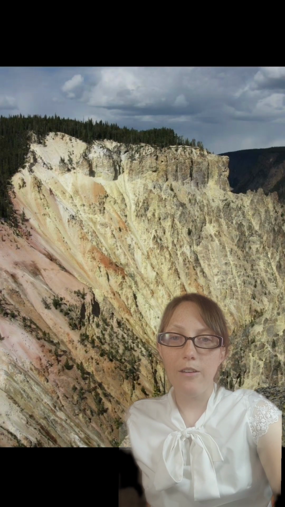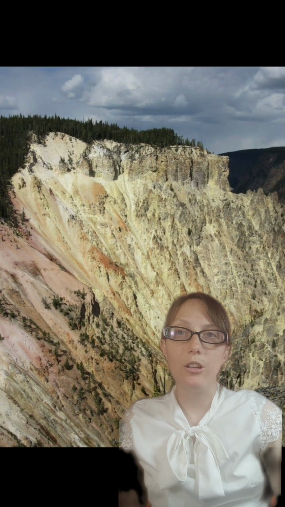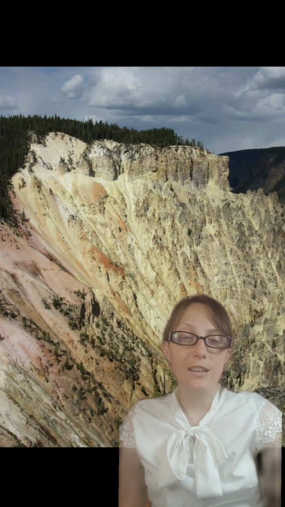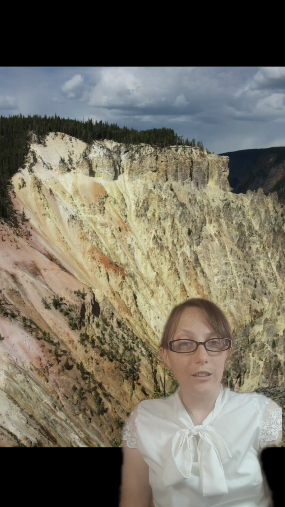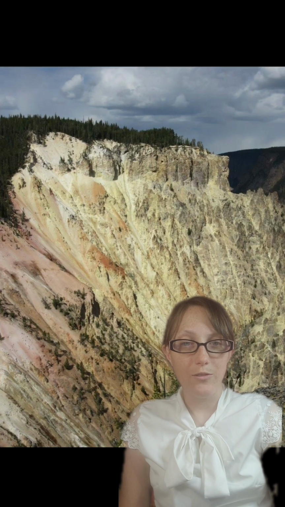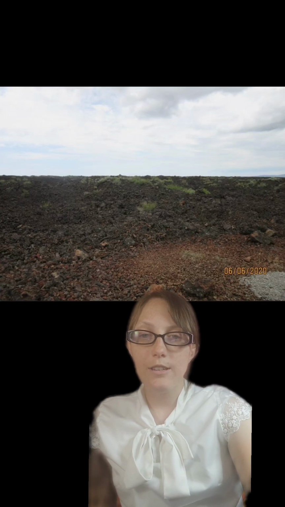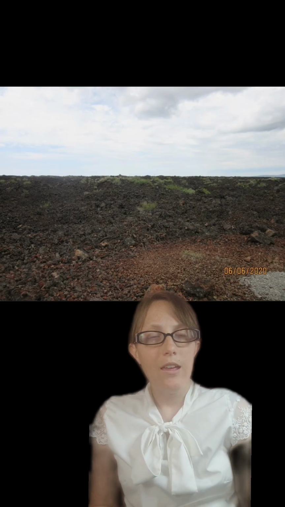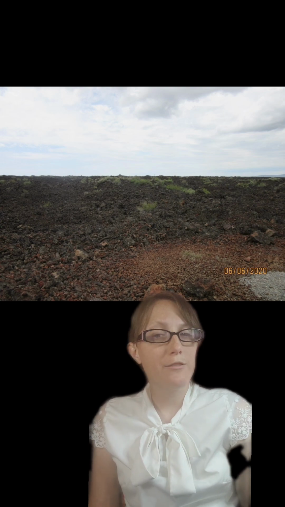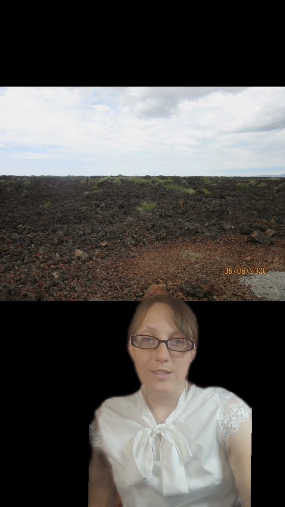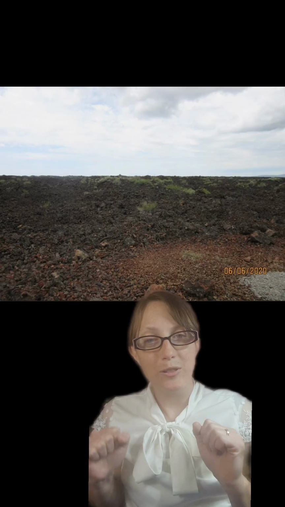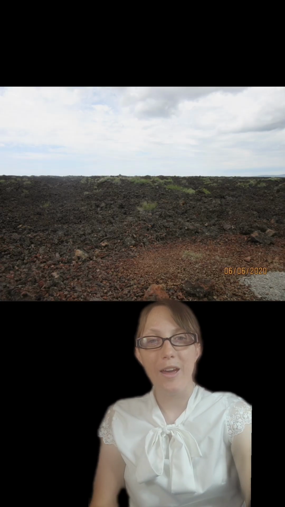Here we have a rhyolite flow, so this is altered rhyolite, and this is in the Grand Canyon of the Yellowstone. So this is a rhyolitic lava flow versus the basaltic lava flow. And of course, because I have so many pictures of volcanic rocks for some reason, here's a recent basalt flow from Craters of the Moon, Idaho. And you can see just how flat everything is because the basalt literally took everything out in its path.